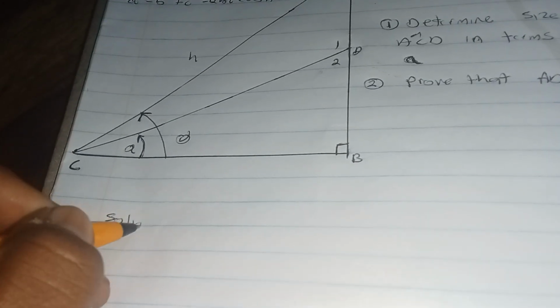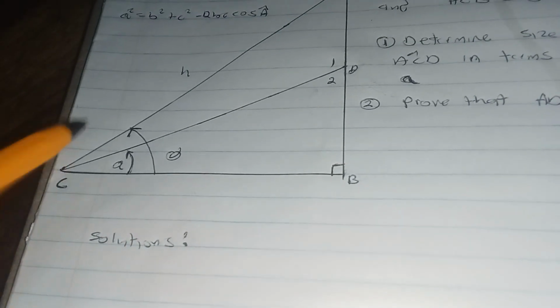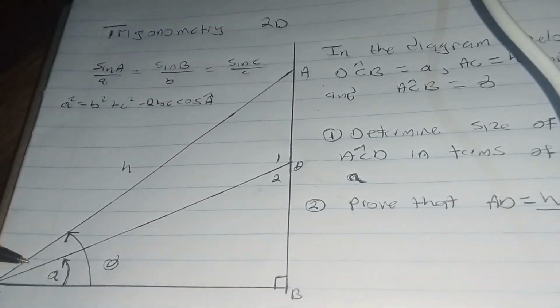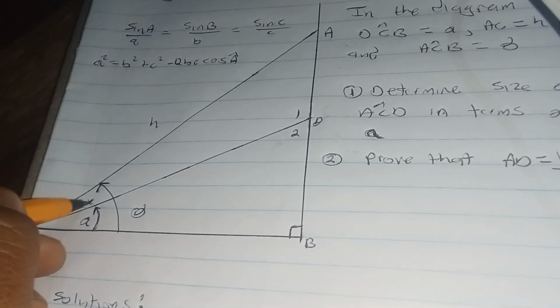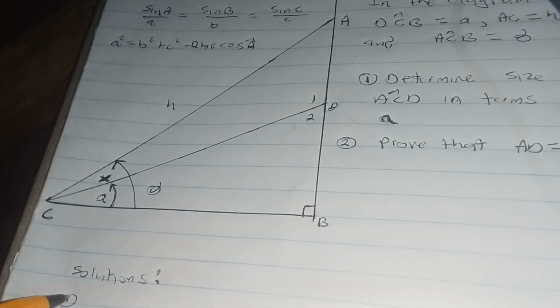When they say in terms of alpha and theta, it means that our answer has to have the effect of this. Now angle ACD, we recognize that is this small part, so it's easy.